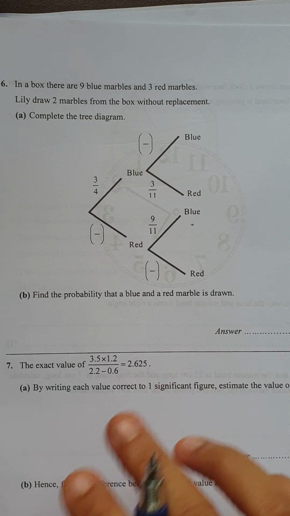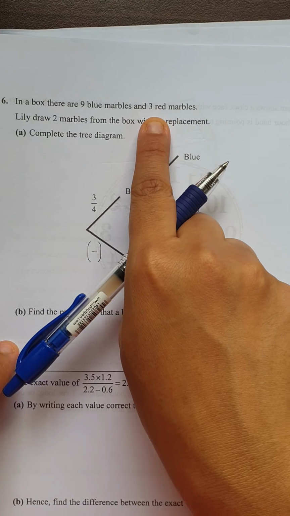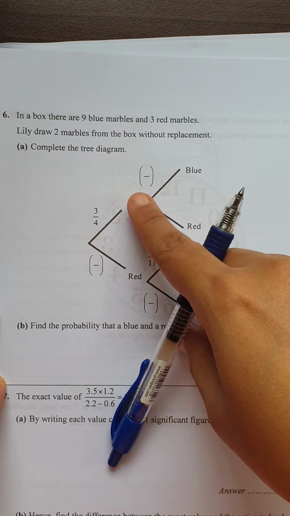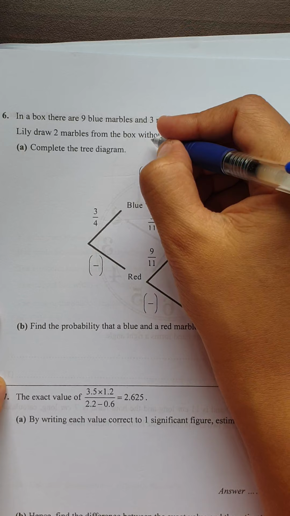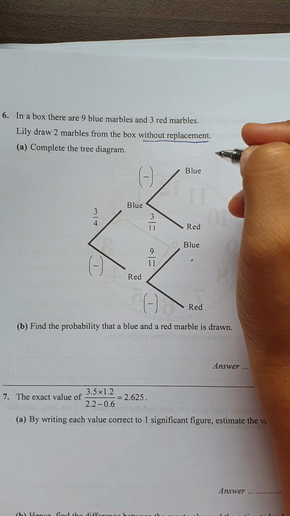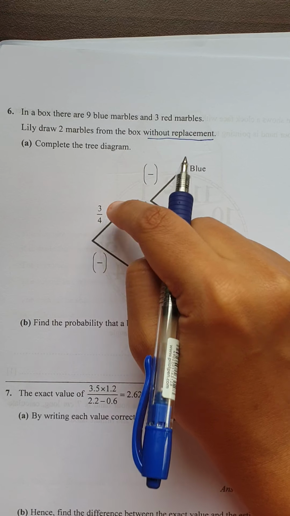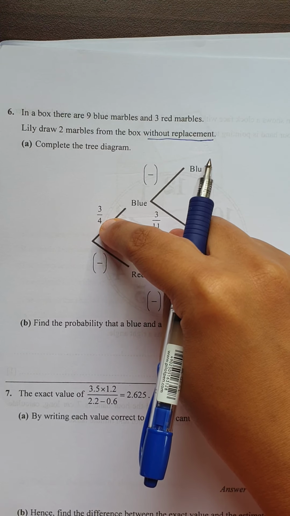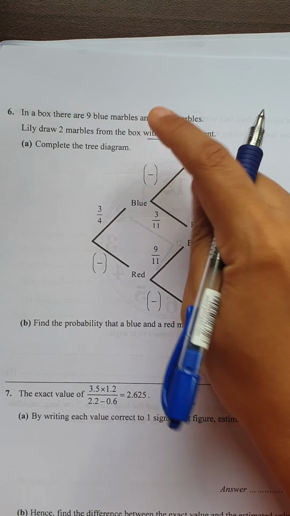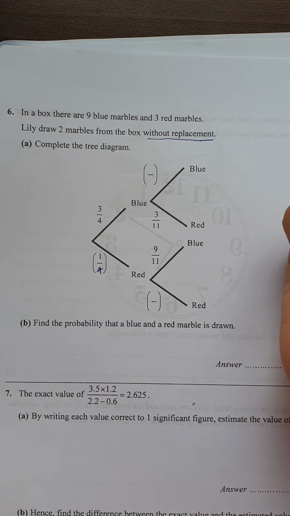Okay, so question 6 is the probability question. So in a box there are 9 blue marbles and 3 red marbles. Lily draws 2 marbles, okay, without replacement. So she doesn't put it back. So you know the second time the numbers are going to be down by 1. This one for blue marble is going to be 9 over 12, which is 3 over 4. Okay, and then for the red marble it is 3 over 12, which is 1 over 4. Write down only the simplified probabilities on the tree diagram.